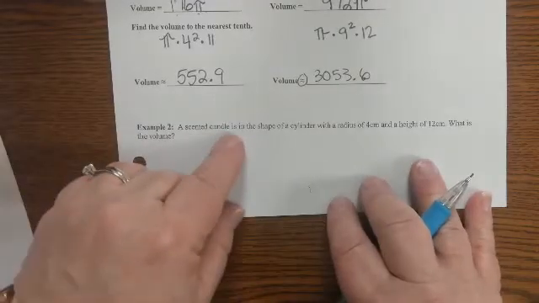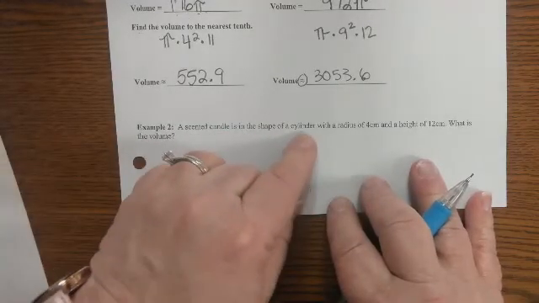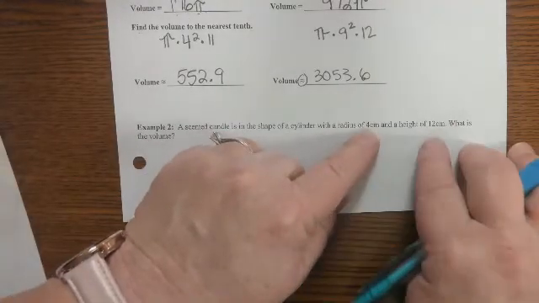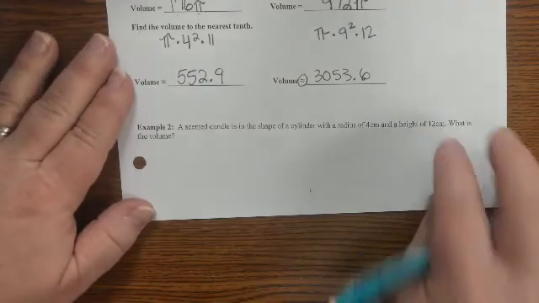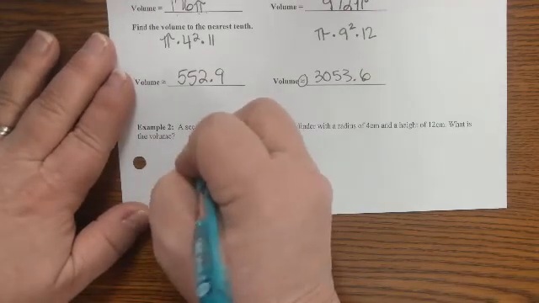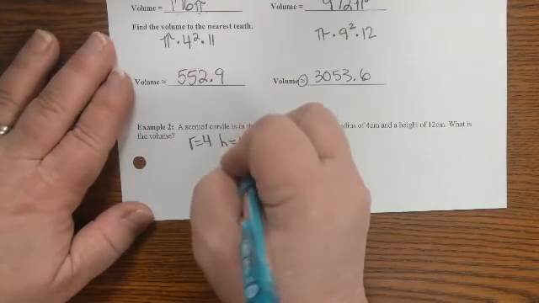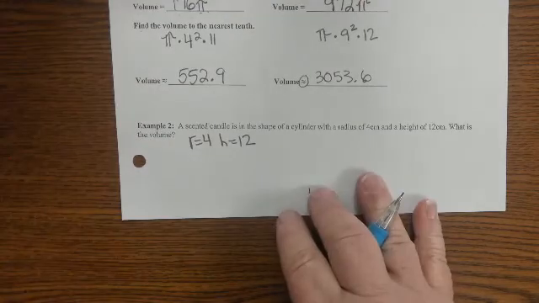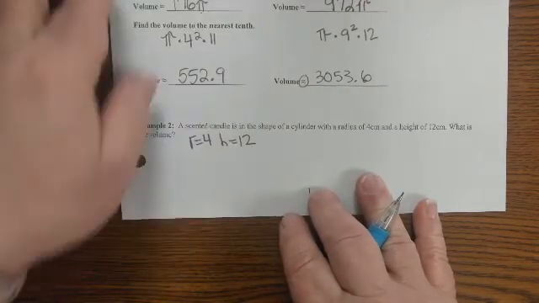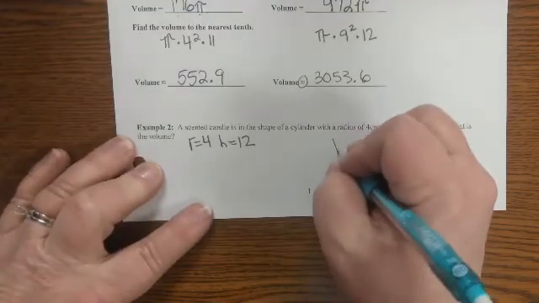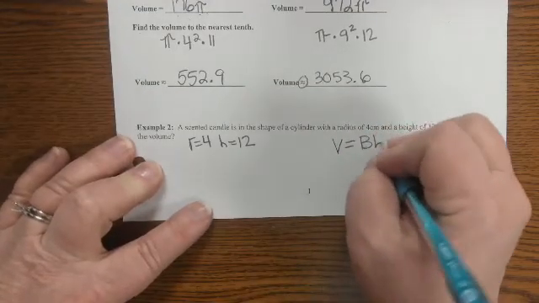So this means approximately. Okay, a word problem. A scented candle is in the shape of a cylinder with a radius of 4 centimeters and a height of 12 centimeters. So radius is 4, height is 12. What is the volume? Okay, what is the volume? So I need the formula, V equals big BH.